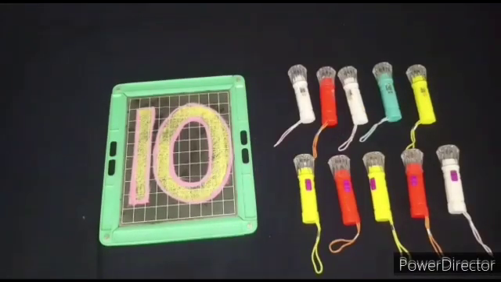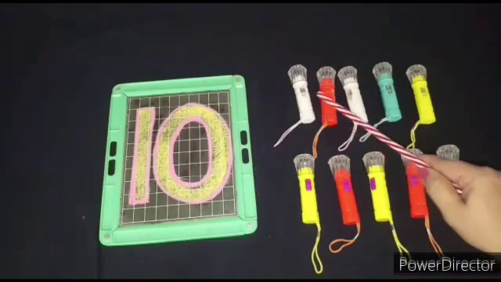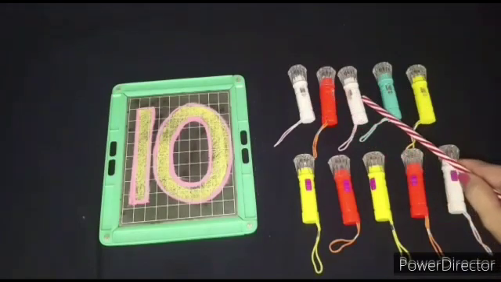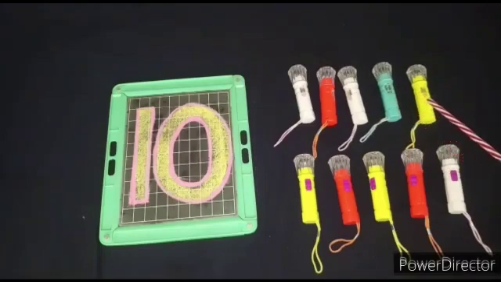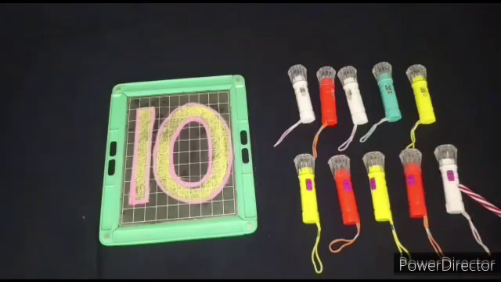Now count these torches. Let's count with me. 1, 2, 3, 4, 5, 6, 7, 8, 9, 10. Yes, there are 10 torches.